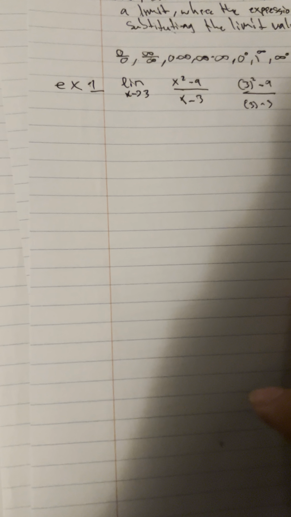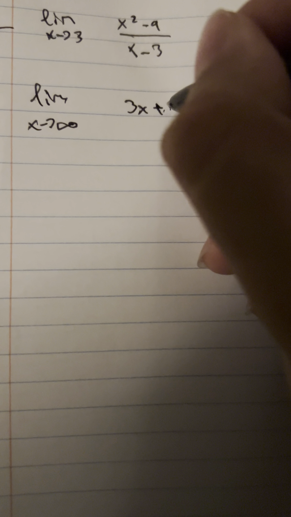Let's look at another example. Example 2. Limit as x goes to infinity of 3 times 3x plus 10 over 2x squared minus 6.